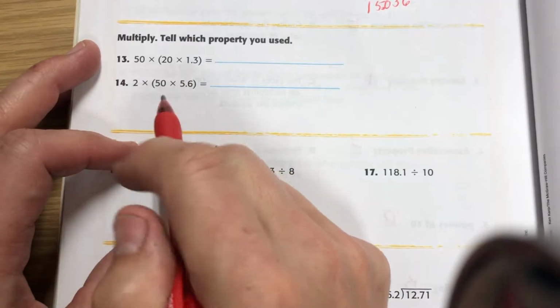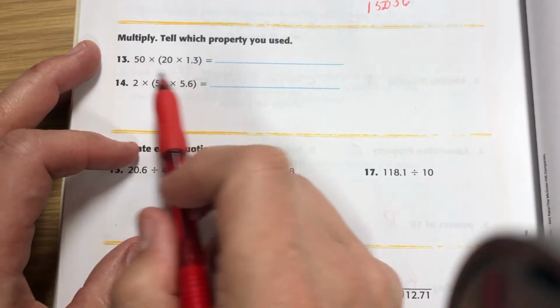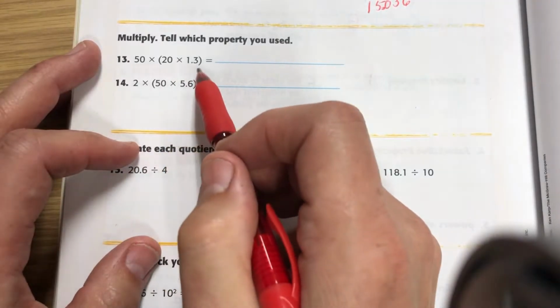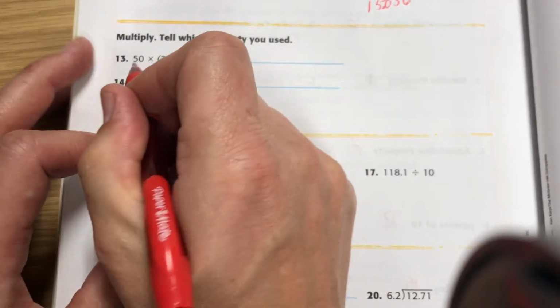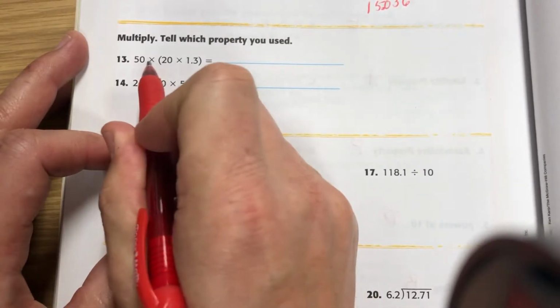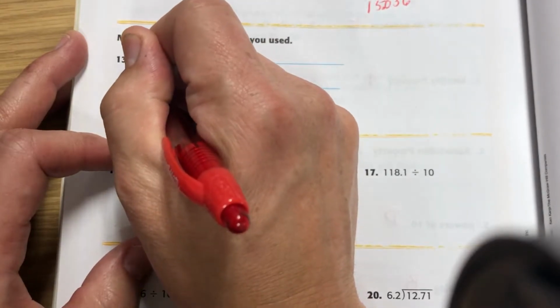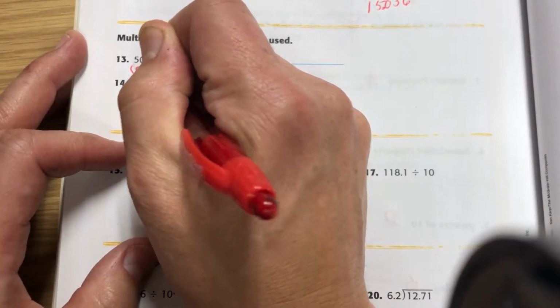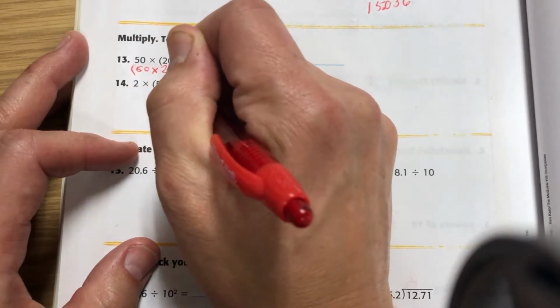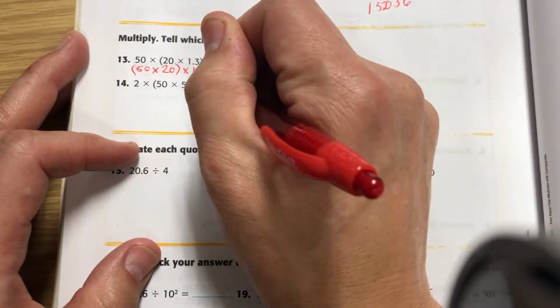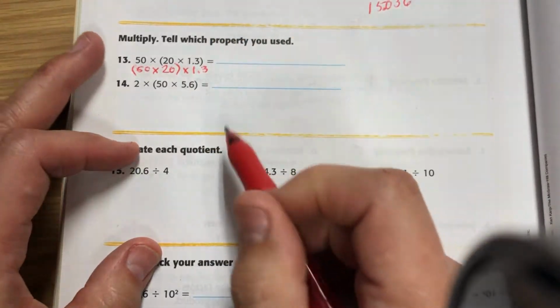For these, we're going to use the properties of multiplication to make a better strategy for multiplying these mentally. So what I would do is switch the parentheses to multiply 50 times 20 first, and then multiply it by 1 3/10.